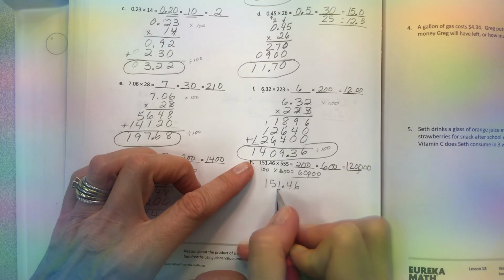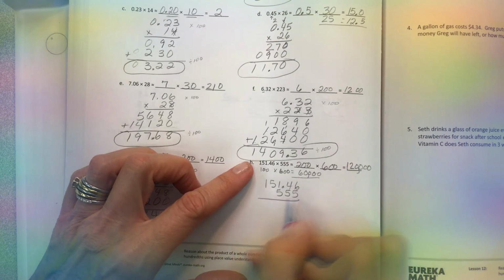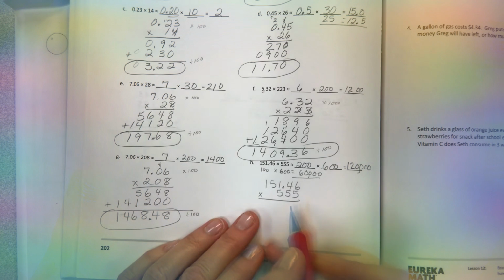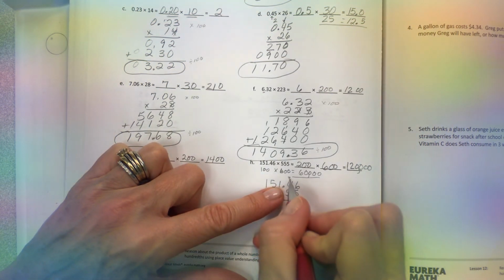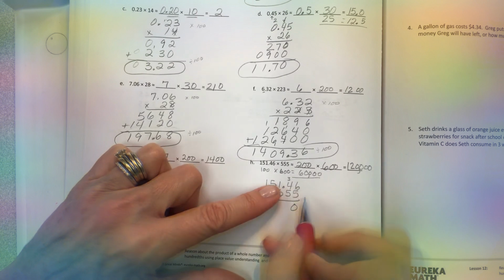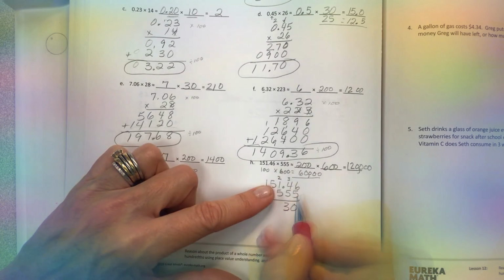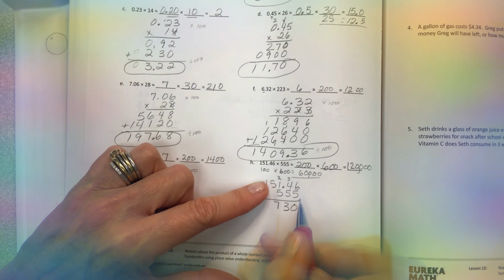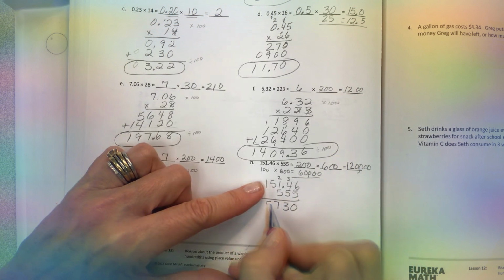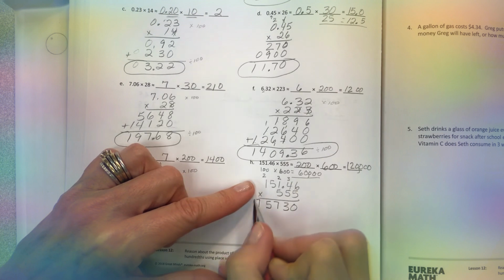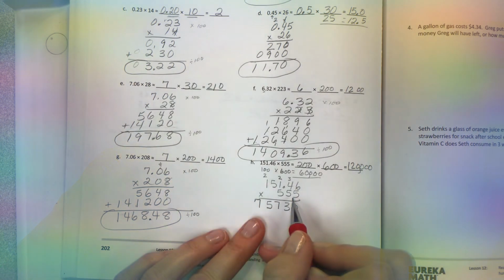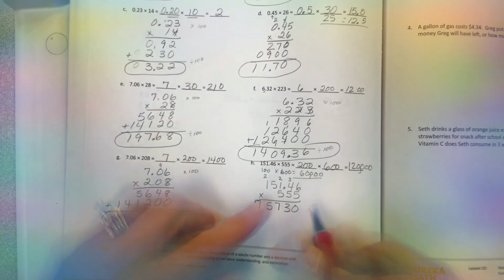151 and 46 hundredths and 555. This is going to be the same product over and over, so let's do it really carefully. 6 times 5 is 30. Carry the 3. 5 times 4 is 20 plus 3 is 23. 5 times 1 is 5 plus 2 is 7. Nothing to carry. 5 times 5 is 25. 5 down, 2 up. 5 times 1 is 5 plus 2 is 7. Oops, 7. Now, this is going to happen again.